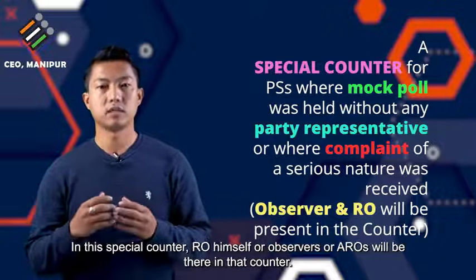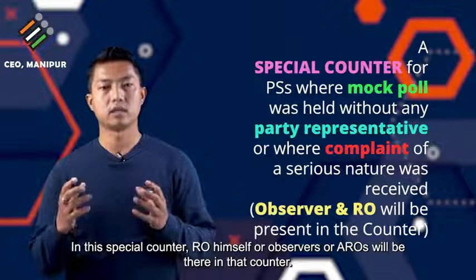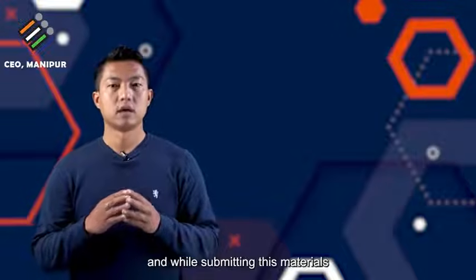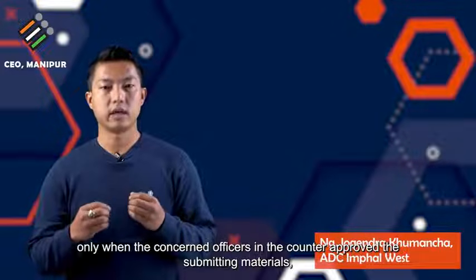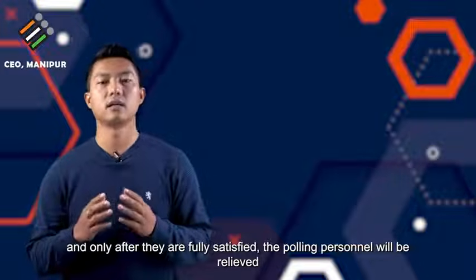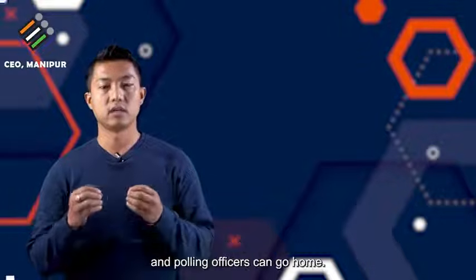In this special counter, the RO himself and observers or AROs will be there. While submitting these materials, only when the concerned officers at the counter approve the materials, and only after they are fully satisfied, will the polling personnel be relieved, and polling officers can go home.